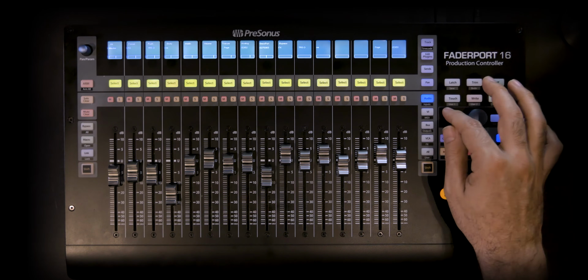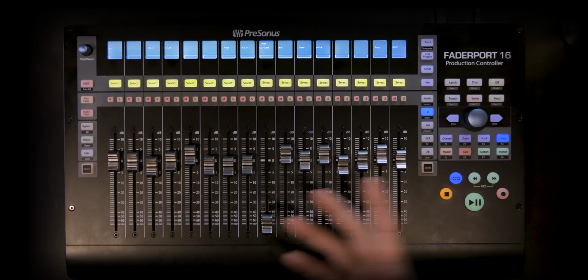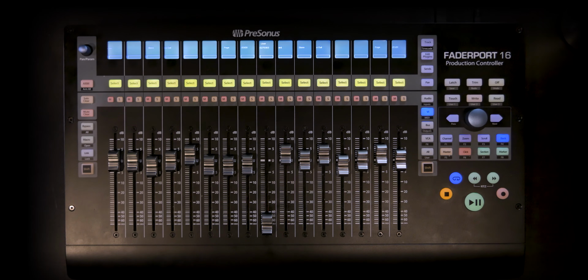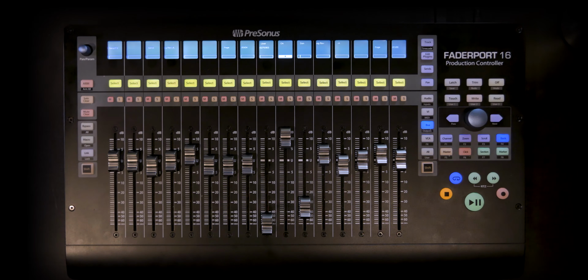Then we have MIDI, where there's nothing according to the manual, and I was testing that out also, and yeah, nothing is there at the moment. Now bus is basically to be able to access an inserted plugin off an effects channel track.